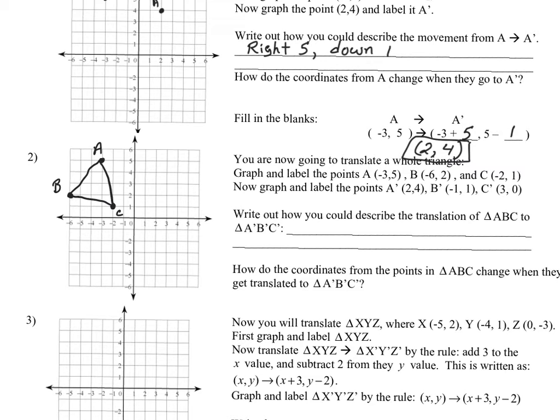Okay, so now graph and label the points A prime, B prime, and C prime. So A prime is to the right 2 and up 4, where our A prime was in the previous example. B prime is left 1 and up 1. You can see now that that gets real close to the other shape. And point C prime is to the right 3 and up 0. There's our C prime.